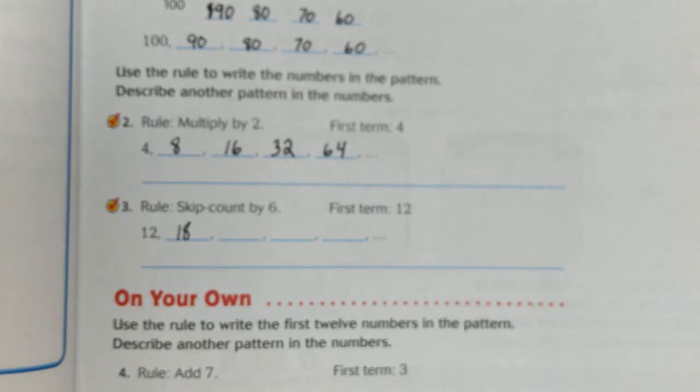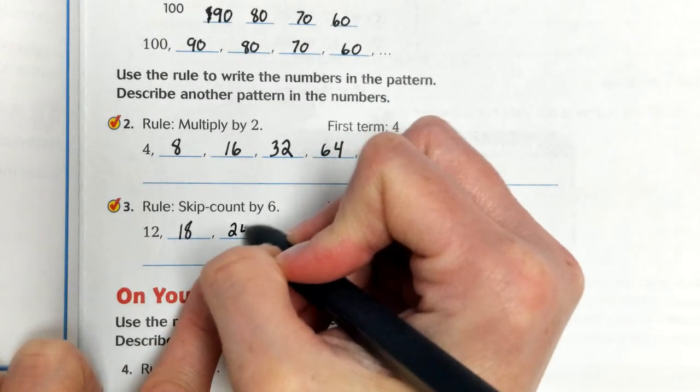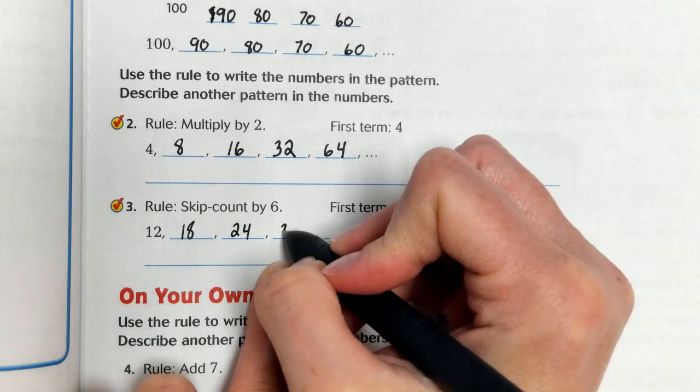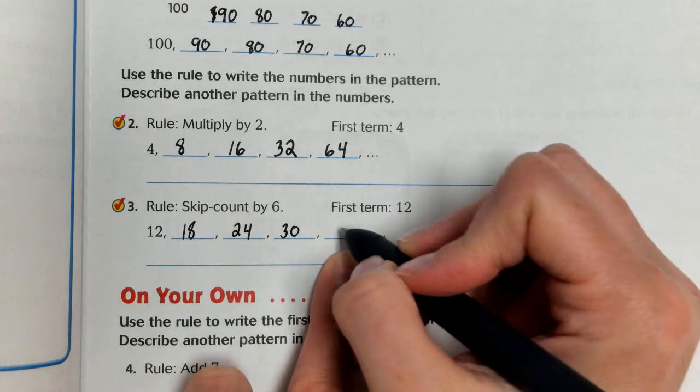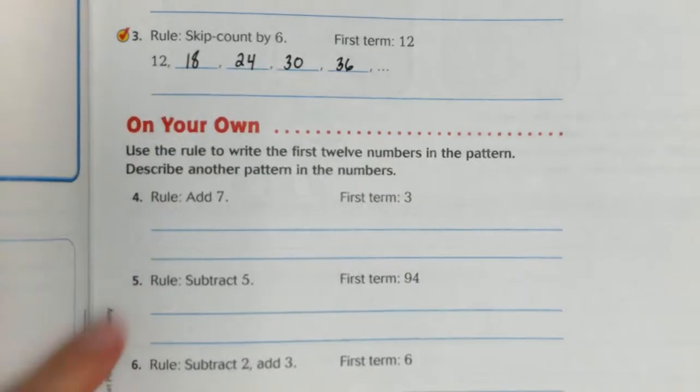Oh, you guys should be done with this now. I'm done. You're done. Tell me the next number. 24. Okay, the next number? 30. The next number? 36. Oh, look at y'all. All right.